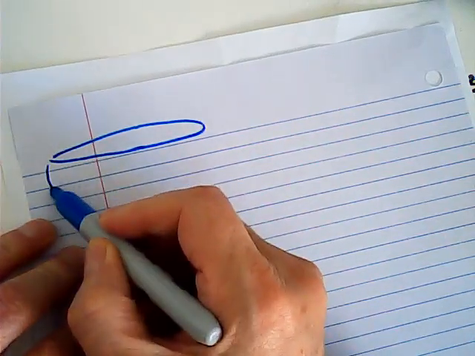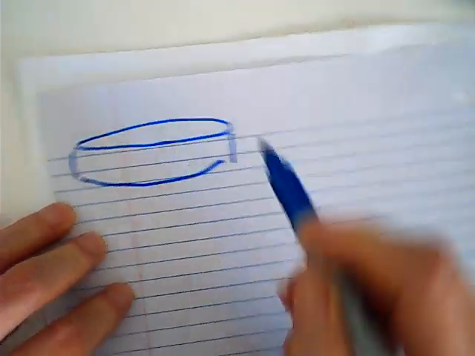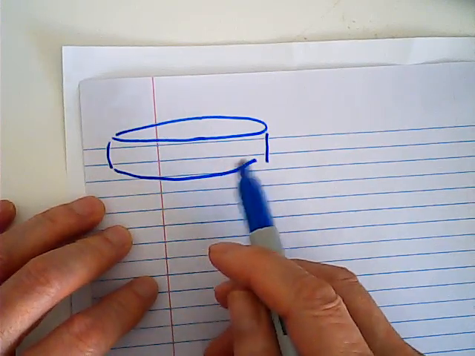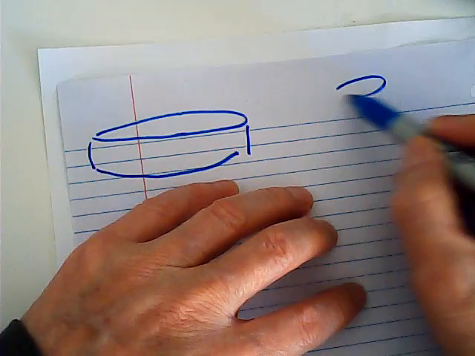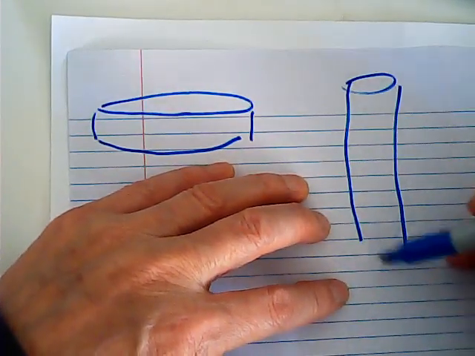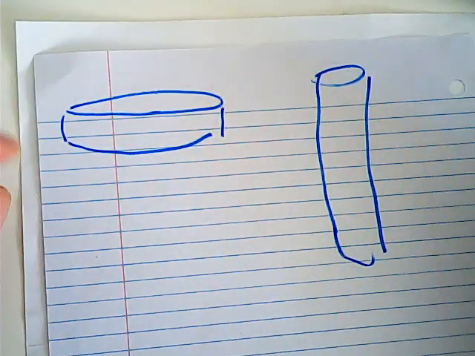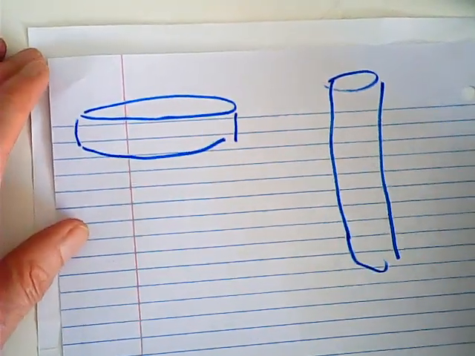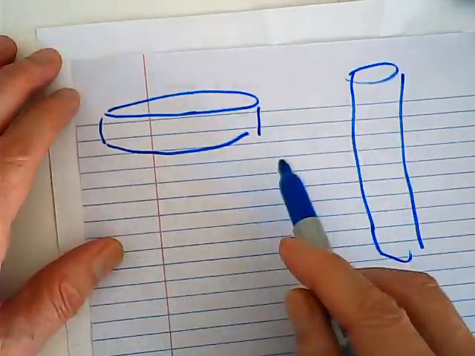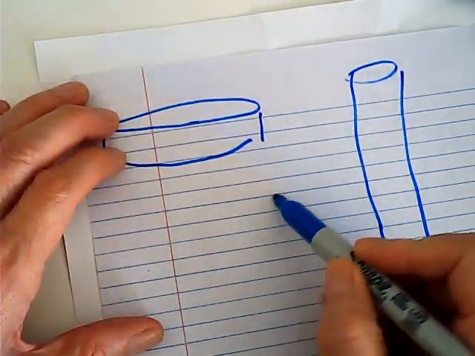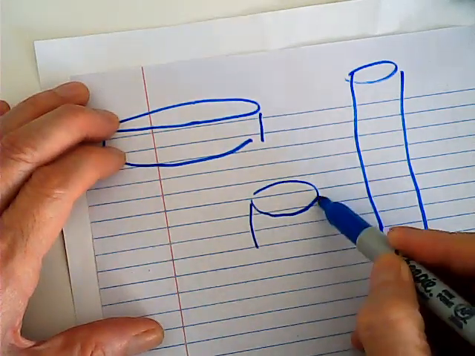Now, let me put it this way. For example, if I want to make a half-liter cup, I can make the cup like this, right? That cup has a capacity of half-liter. Or I can make the cup like that. It also has a capacity of half-liter. But it spends quite more material compared to this one, you see.